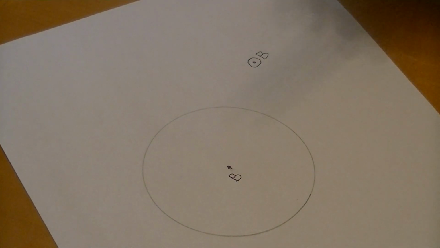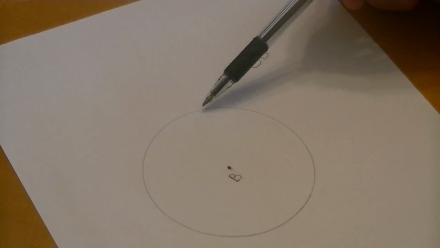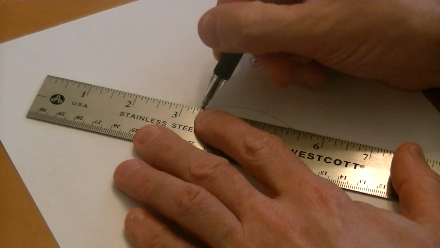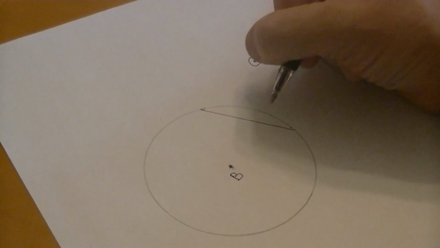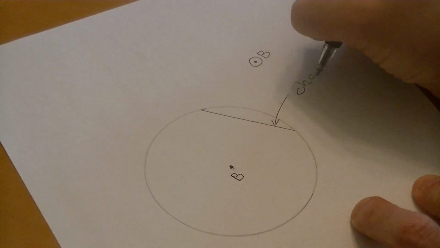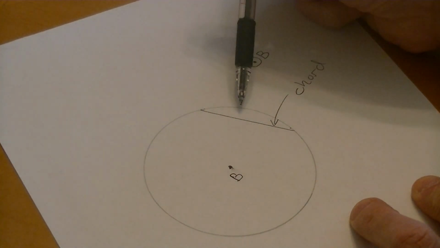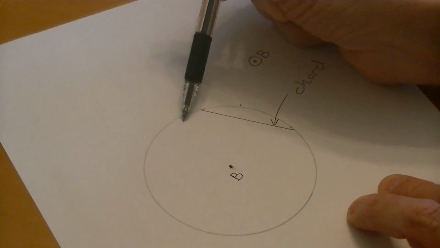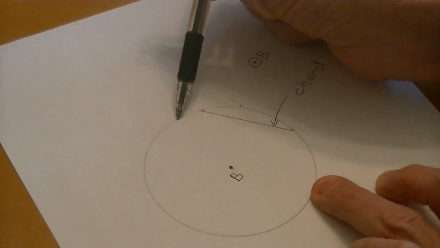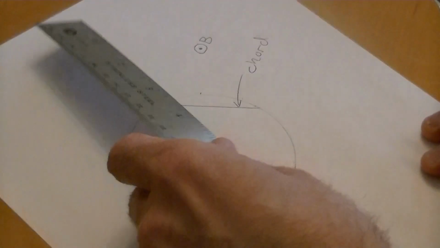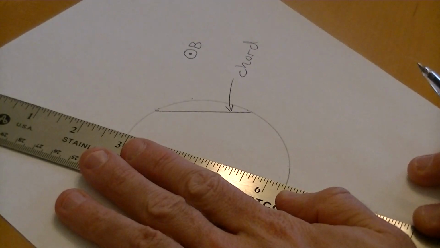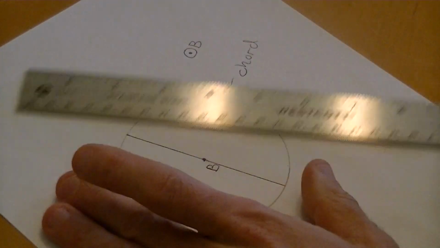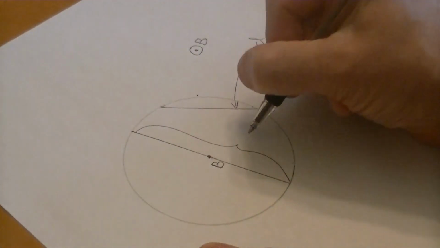So some more vocabulary. If you take any 2 points on a circle, like this one, and connect them to form a segment, that is called a chord. I could have made a shorter chord if I had chosen 2 points closer together. I could have made a longer chord if I had chosen 2 points further apart on the circle. The longest chord that we can draw in a circle, as you know, is called the diameter, passing right through the center. So that's the diameter of the circle.